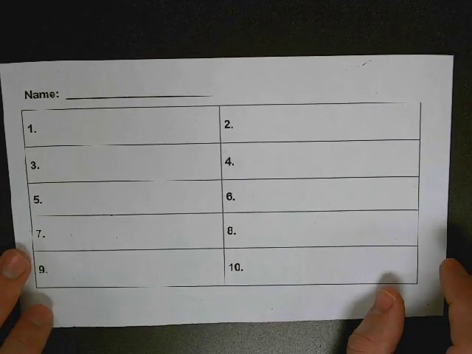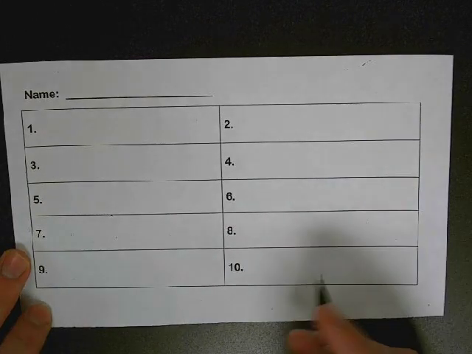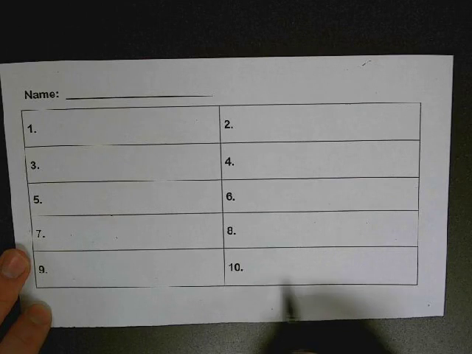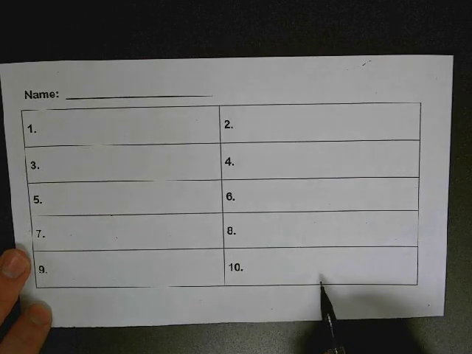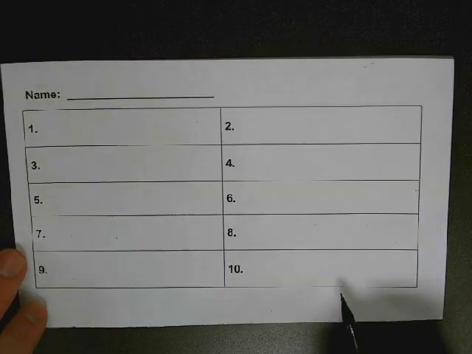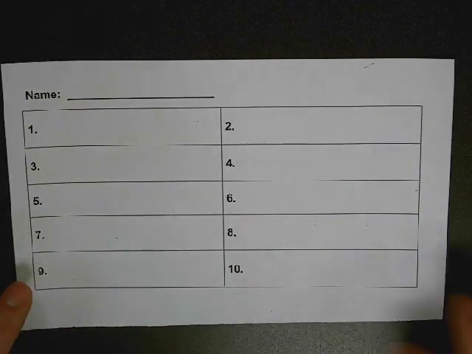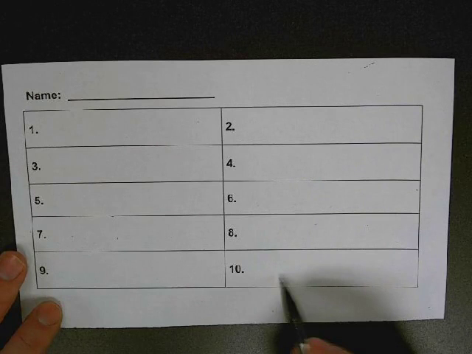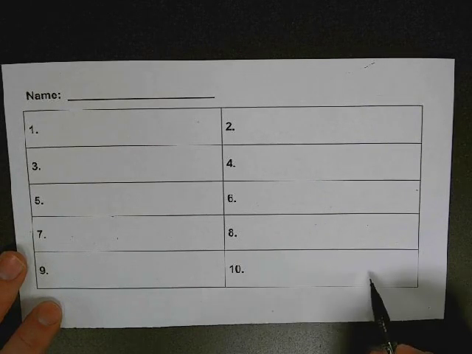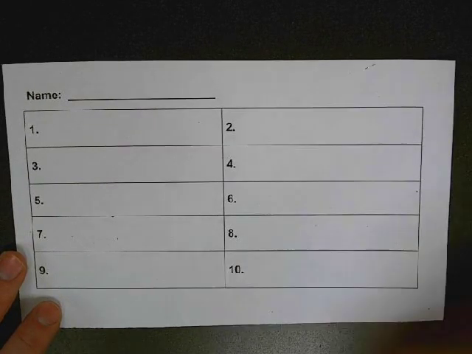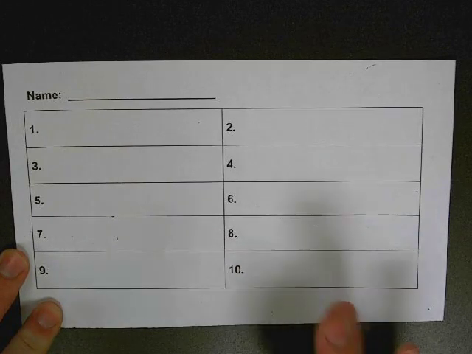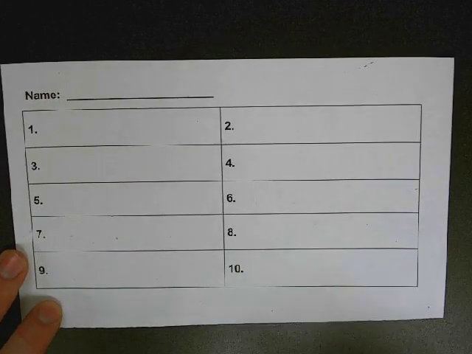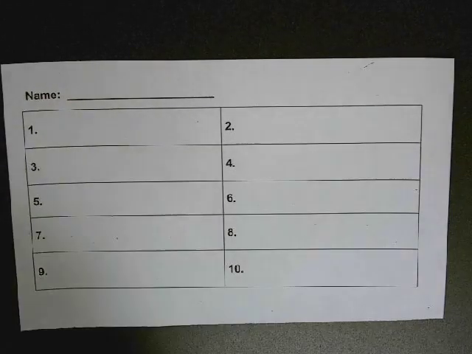And number 10. Ooh, this is tricky. Quicken. Here we go. Let's tap it. Quick. And then the suffix is N. You look up at the board, you'll look at the suffixes. N is your suffix. You don't tap that out. So here's your tap out. Quick. There's your 10.